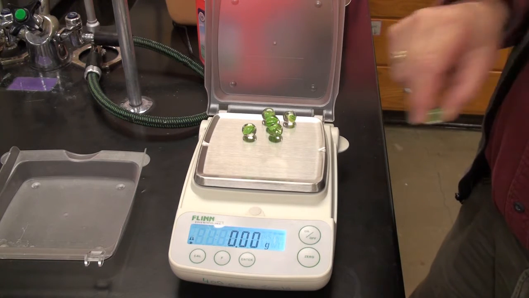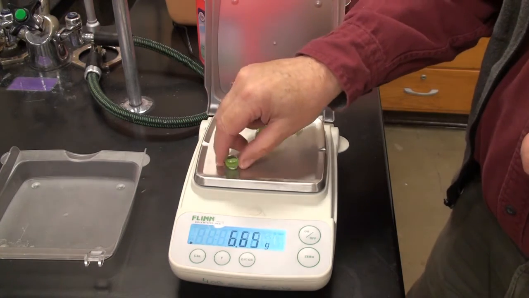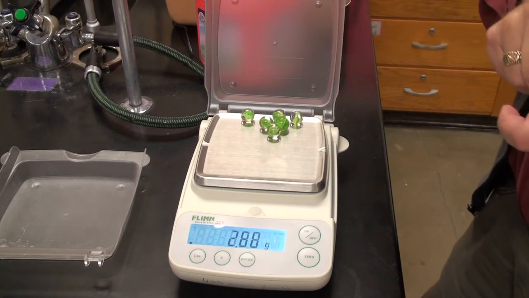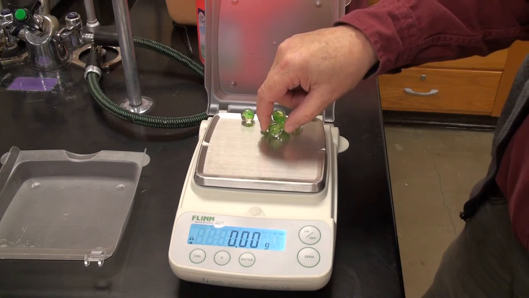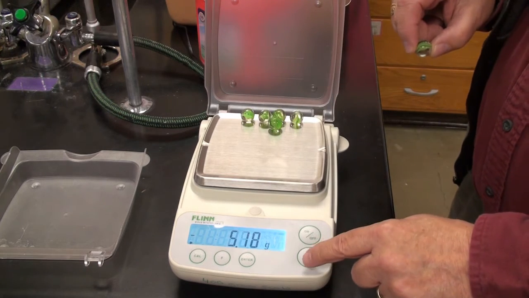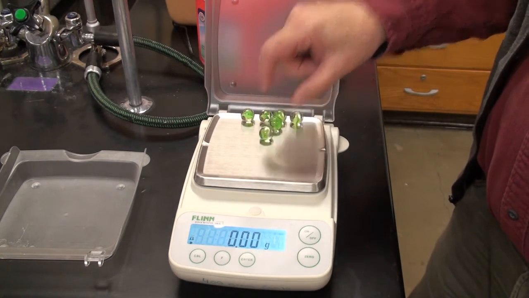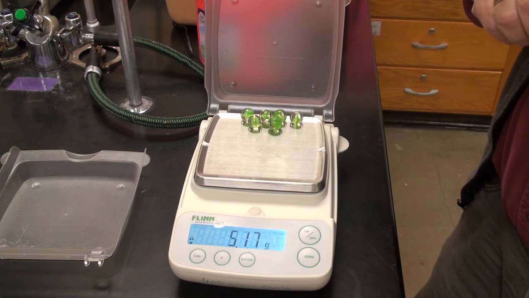Zero it. Got to keep track of that. Oh yeah, it's okay, it's a 0. There's the 6th one. Wow, that's not too good. Okay, let's try that again. Maybe I have a sticky button right there.